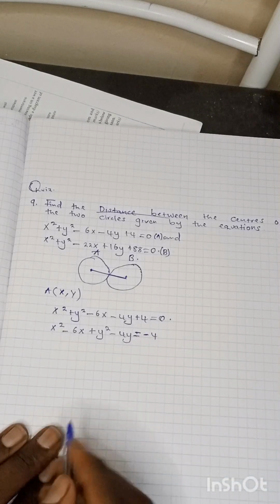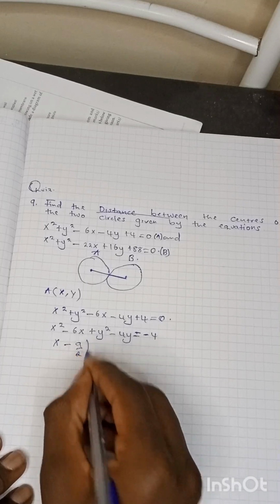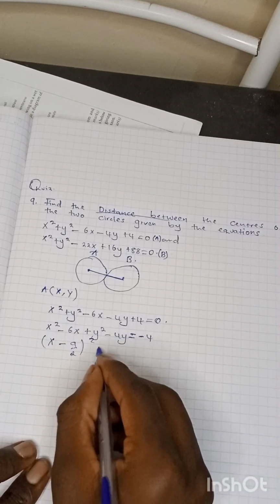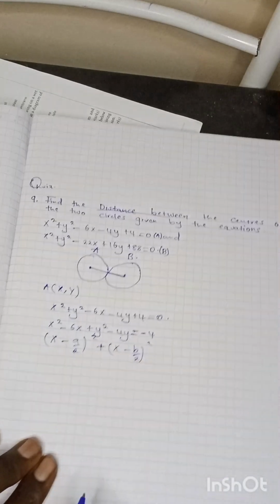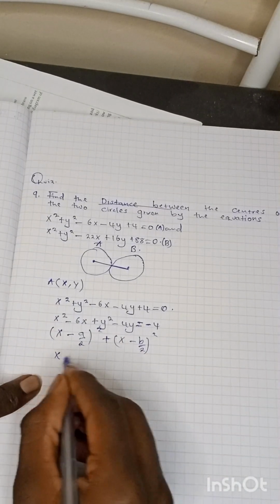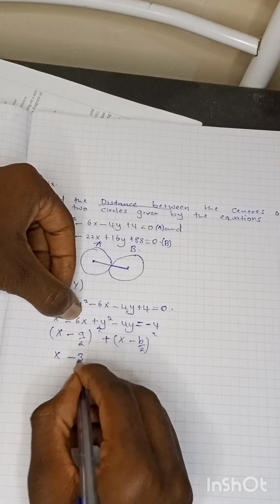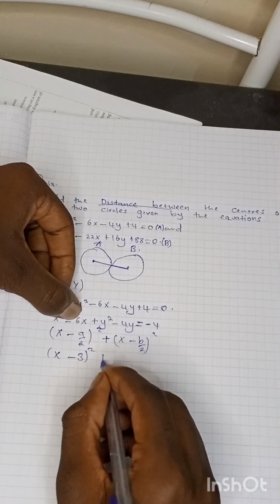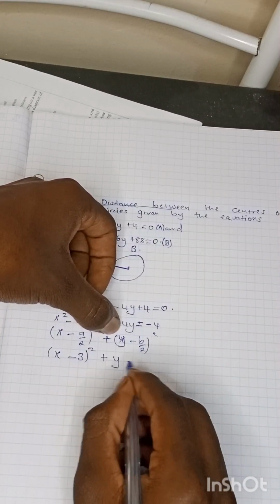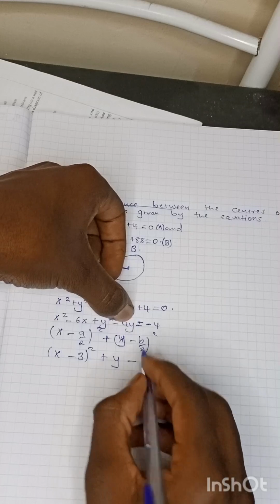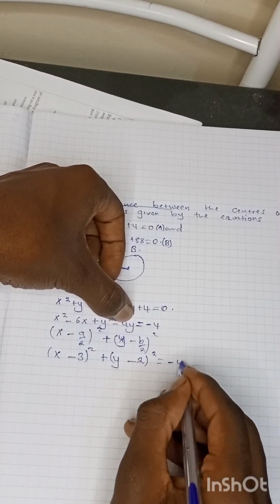Then remember the formula: x minus a over 2, squared, plus y minus b over 2, squared. So take x minus the value of a, which is 6, divided by 2, that is 3, squared, plus y minus the value of b, which is 4, divided by 2, that is 2, squared, equals negative 4.